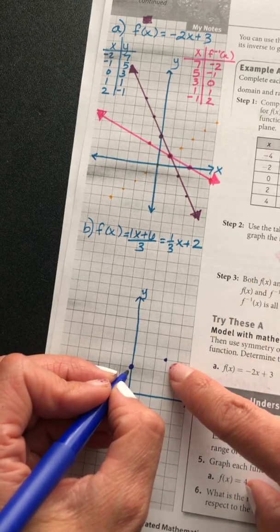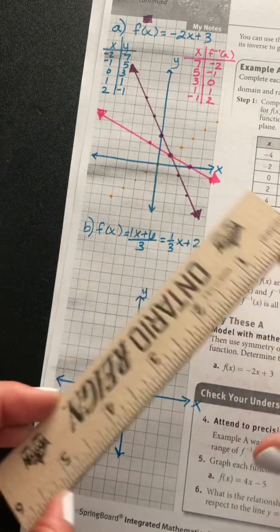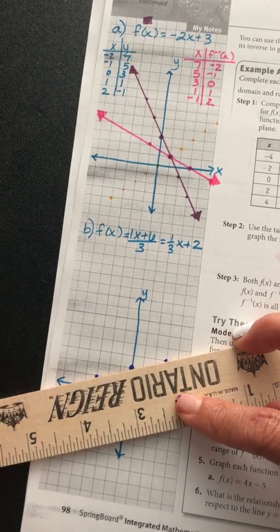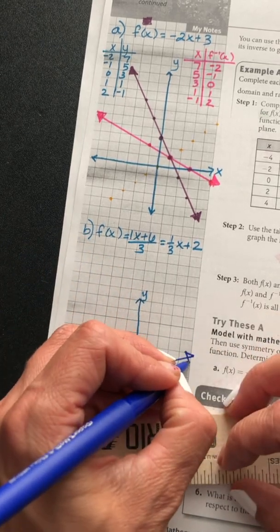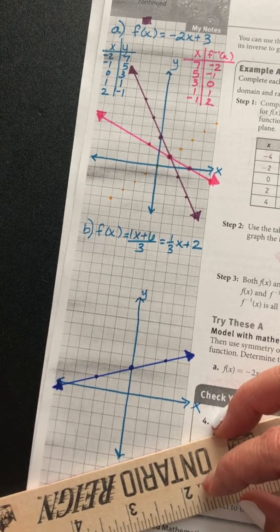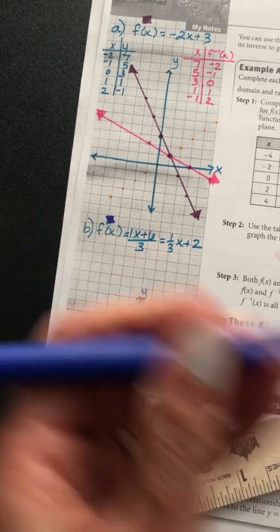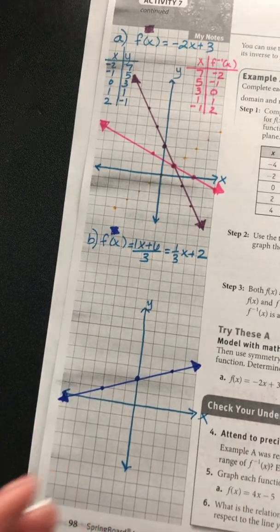And I'm out of room, so I can't go any further, so down 1, left 1, 2, 3. Connect the dots, make your line. Okay, there's f of x. Did f of x in that blue color because I like to color code things. You guys know that about me.